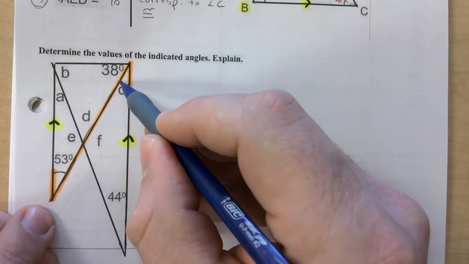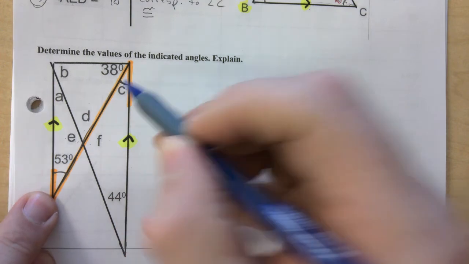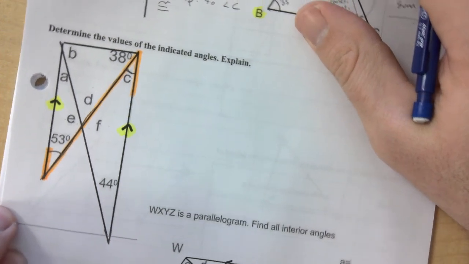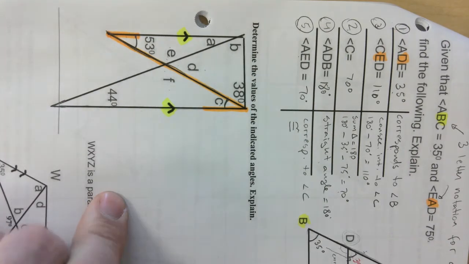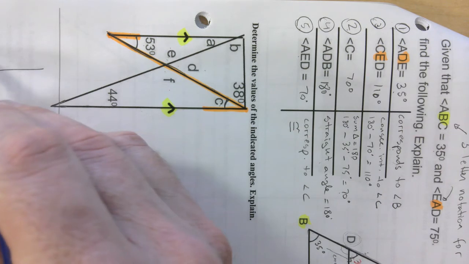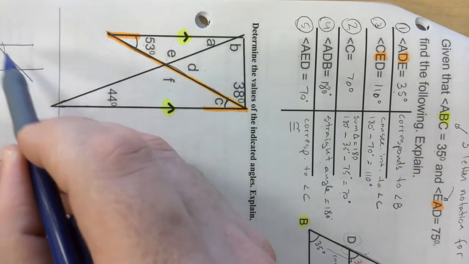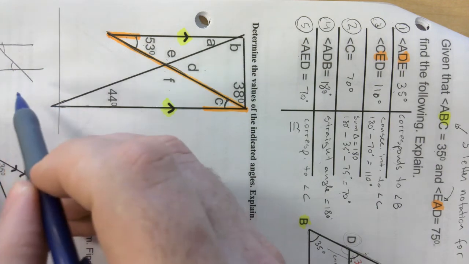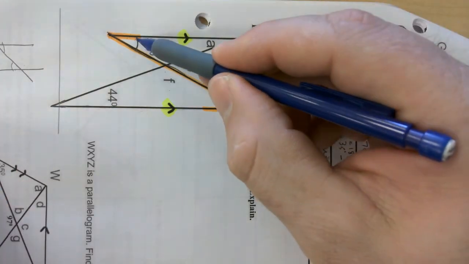And what would C be here? What do we call these two? Maybe you need to do one of these here. Right? What do we call these? Maybe I'll do this here for you quickly. This one and this one, we call them alternate interior. Same with these two here. I hope you see it.